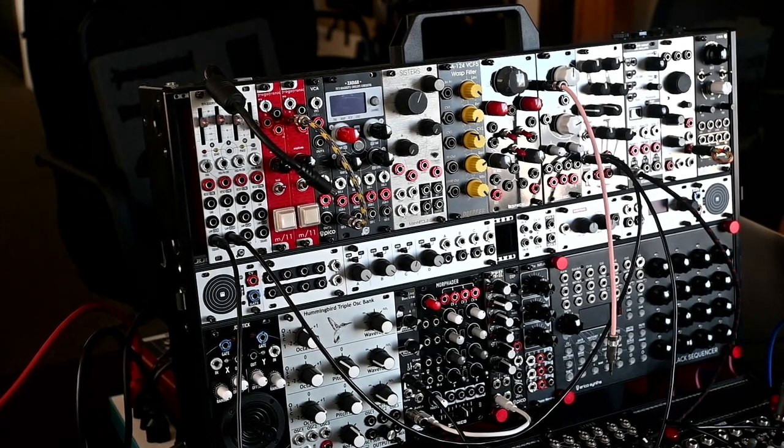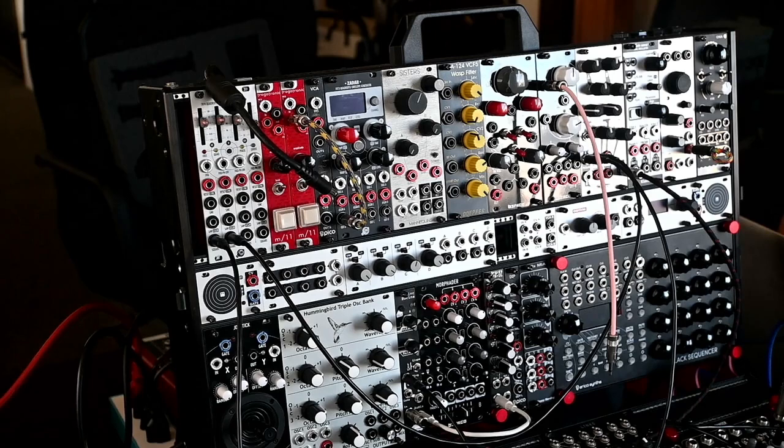So what is a VCO and why do we use so many acronyms? Acronyms, I can't answer that one, but a VCO is basically a voltage controlled oscillator.